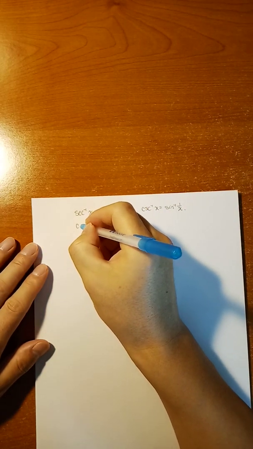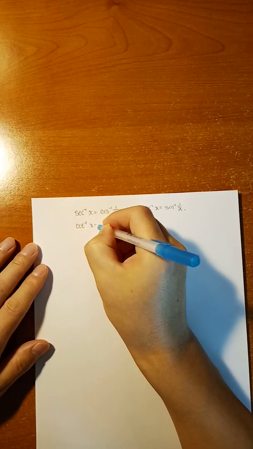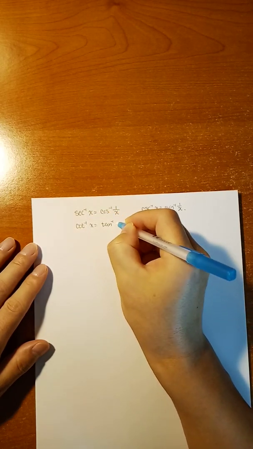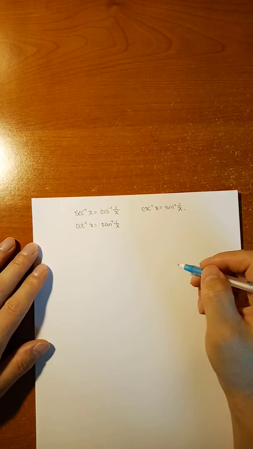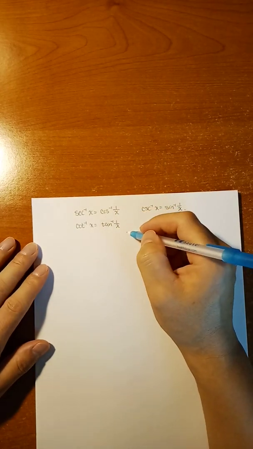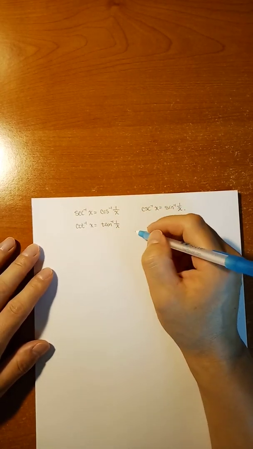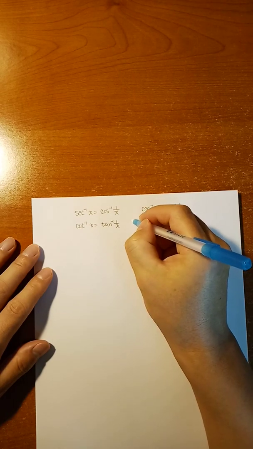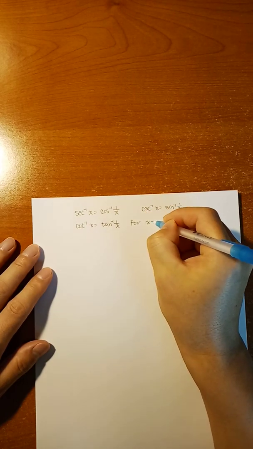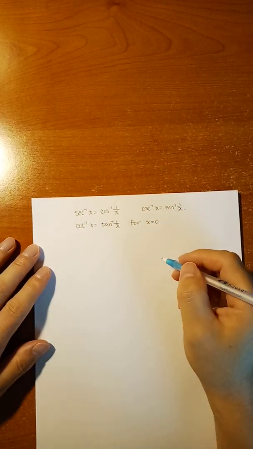I also mentioned that the cotangent inverse of x is equal to tangent inverse of 1 over x. And this identity is correct in this textbook only for positive x.